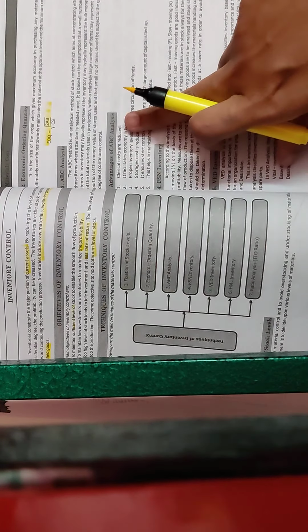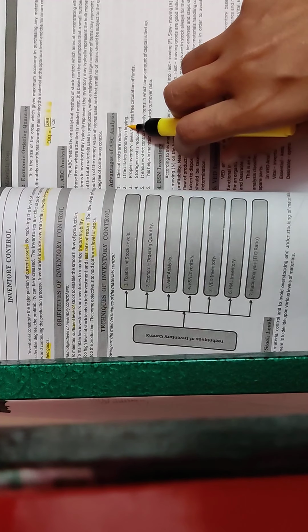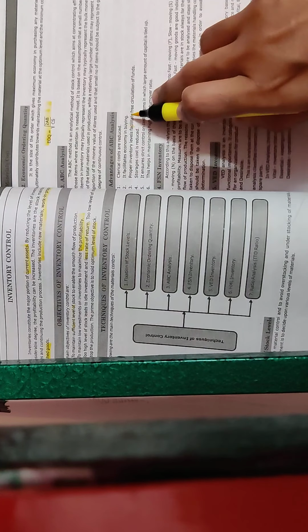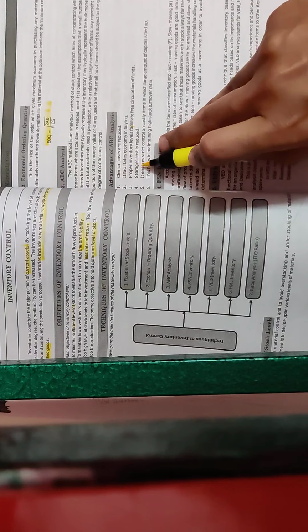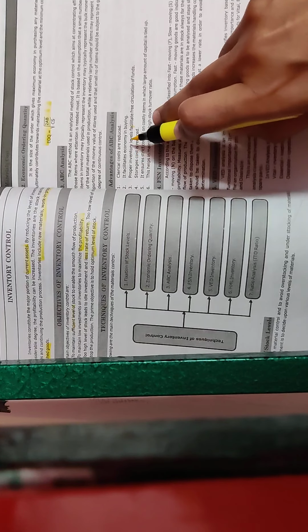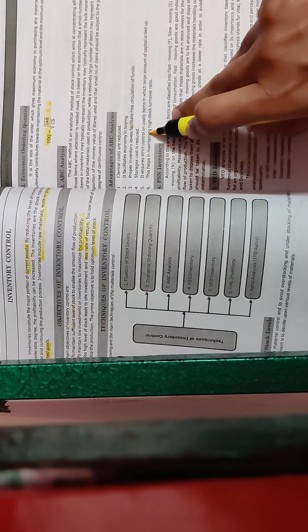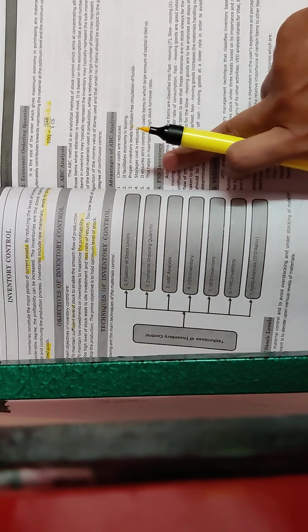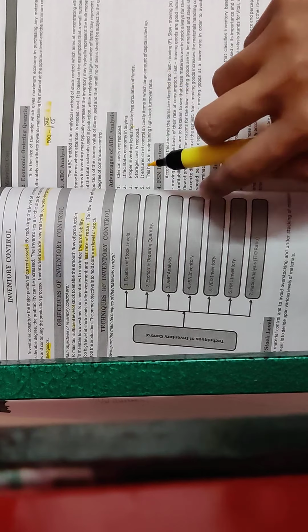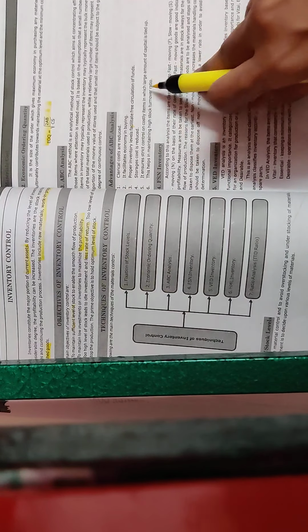Now there are advantages of ABC analysis: clerical costs are reduced, it facilitates economy in buying, proper inventory levels facilitate free circulation of funds, storage cost is reduced, and it ensures strict control on costly items in which a large amount of capital is tied up. These are all self-explanatory. This helps in maintaining a high stock turnover ratio. These are the advantages of ABC analysis. This is also one of the methods of maintaining inventory. These are basically the techniques.